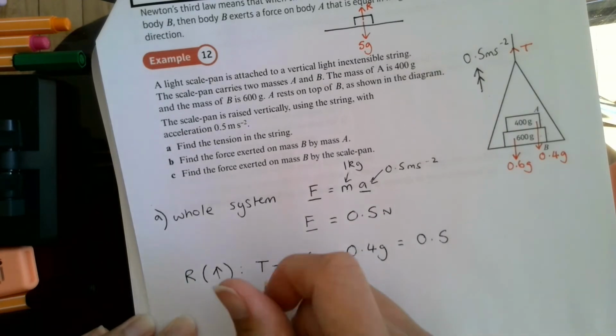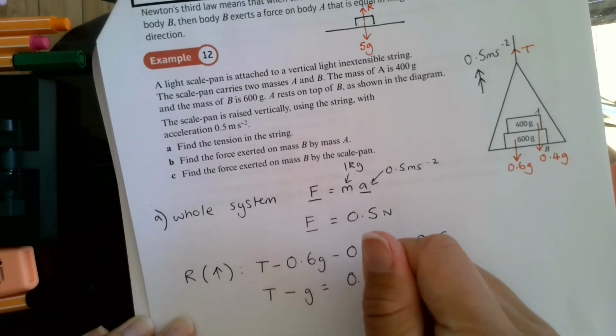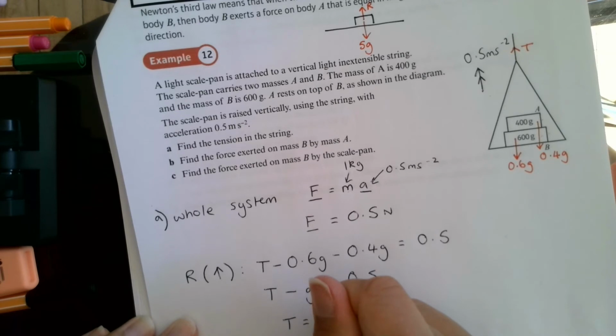And so I'm going to have T minus G, 0.4 and 0.6, that makes 1, is equal to 0.5. And therefore the tension is equal to 0.5 plus G, which is going to be 10.3 newtons.